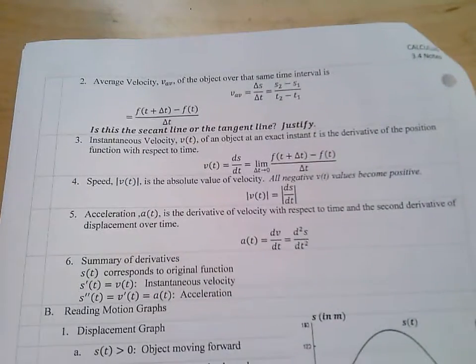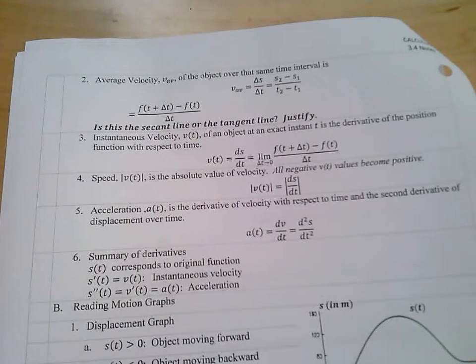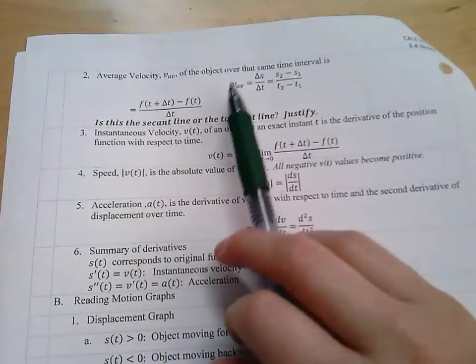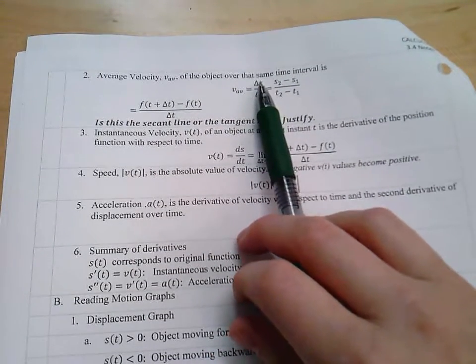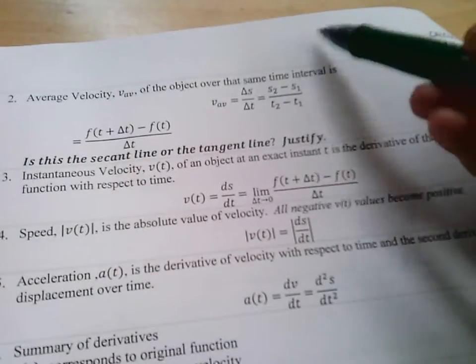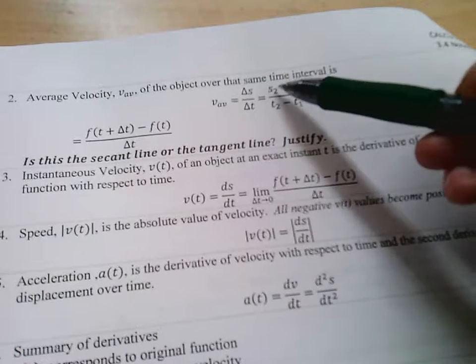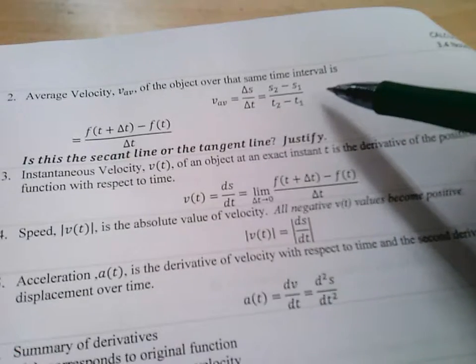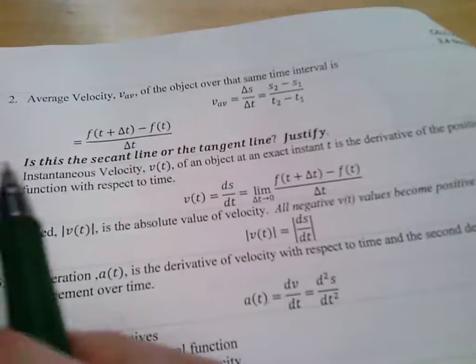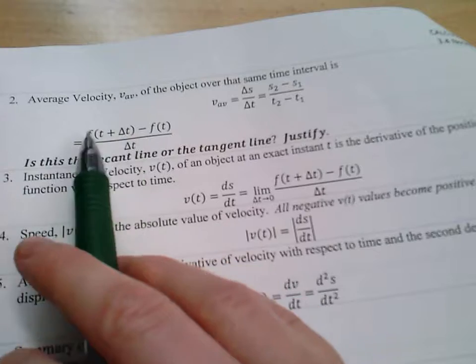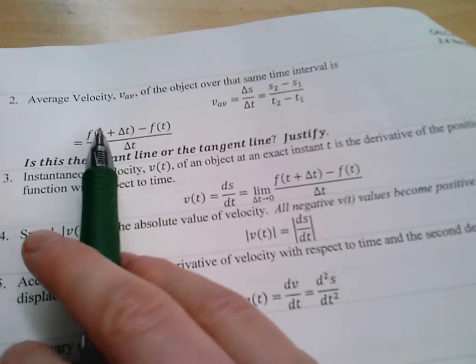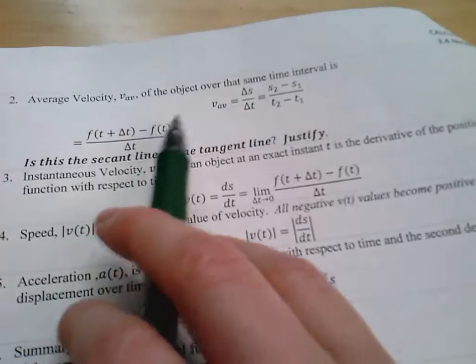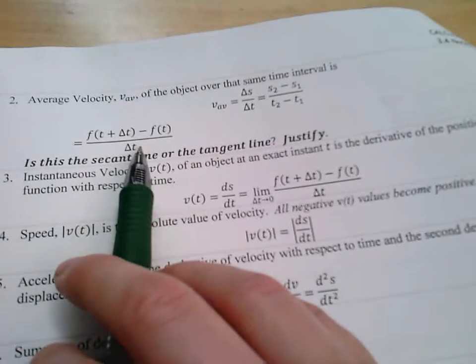Okay, so average velocity. The average velocity of the object over the same time interval is this. You have change in s over change in t, so that's final displacement minus initial displacement over final time minus initial time. And then you have this equation, which pretty much says the same thing. This is your final time, t plus change in t, minus the original t, over change in t.